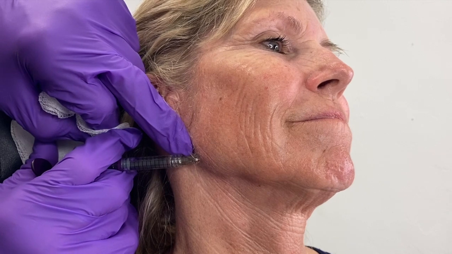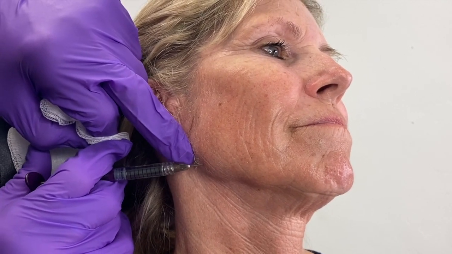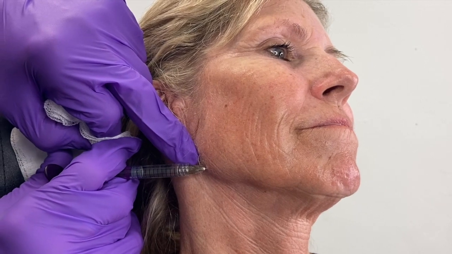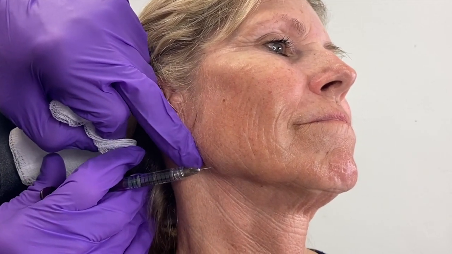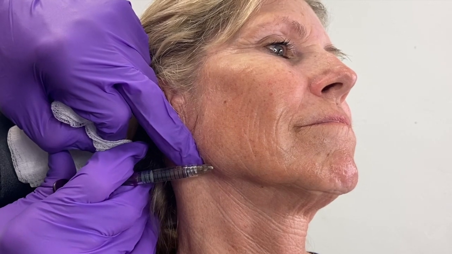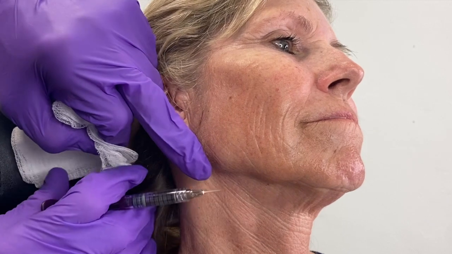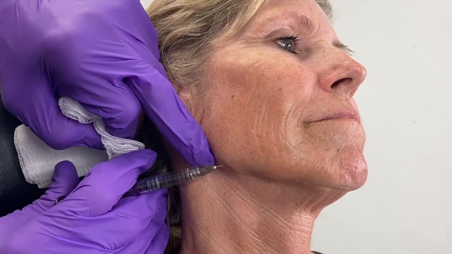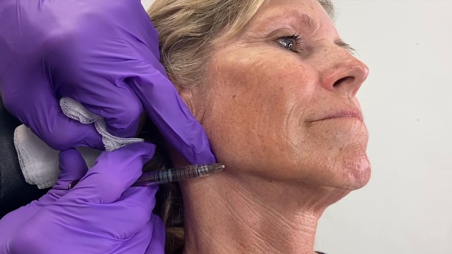So we actually have a fairly nice and visible angle of the mandible. The injections should be less than 0.1 cc per injection. You can use a retrograde injection if that's convenient to do. It's perhaps a little bit safer to do so.